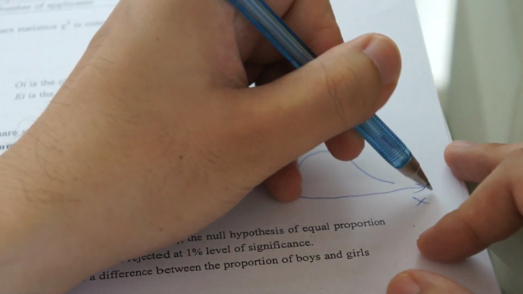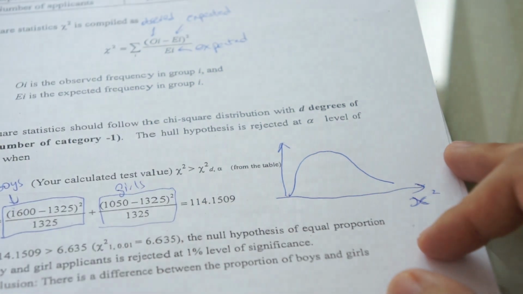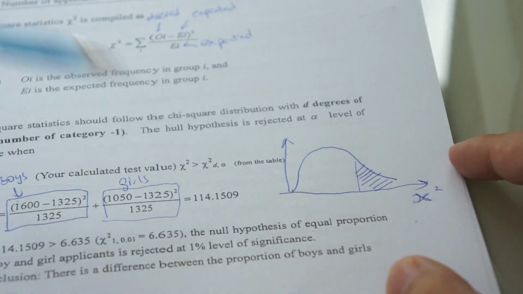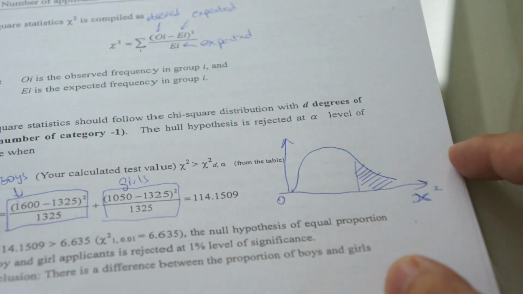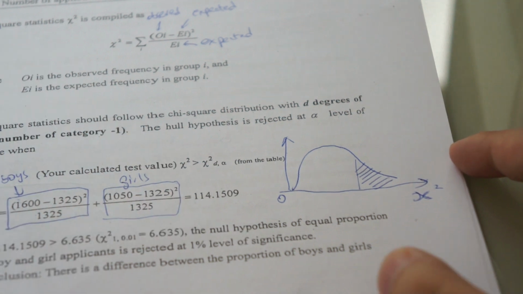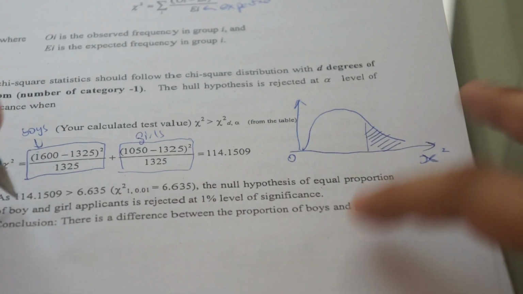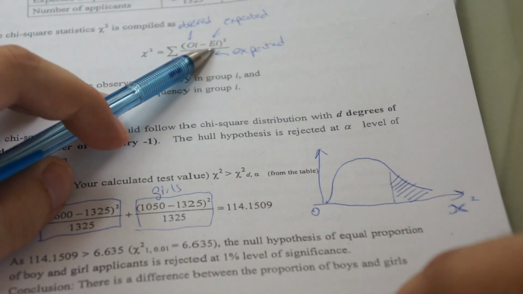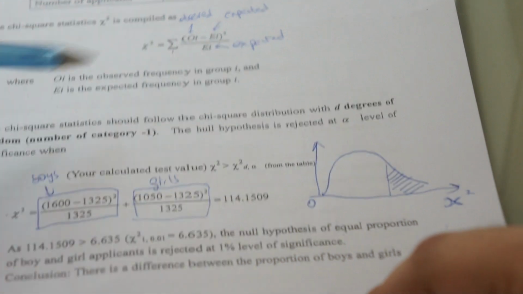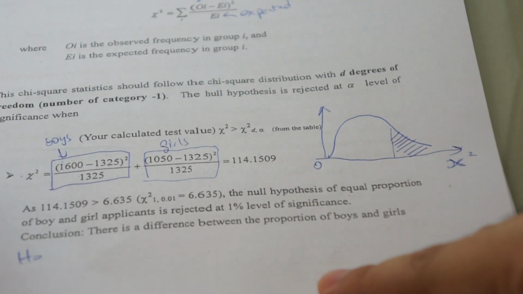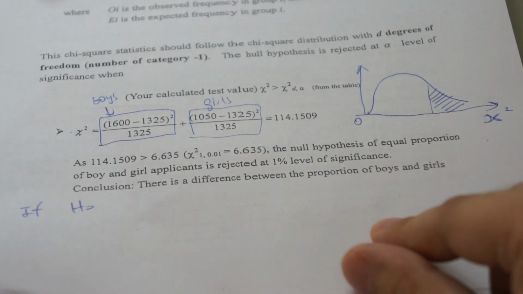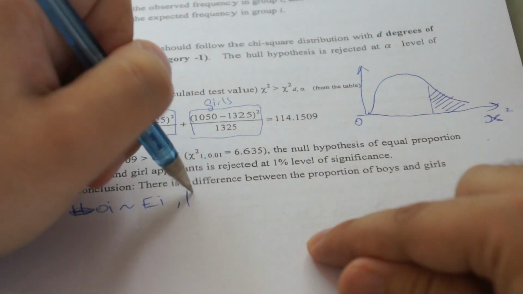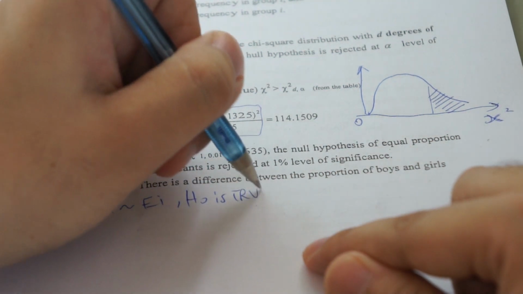The x-axis is the chi-square. You have to understand that if I have a lot of difference, that means the H0 should be wrong, because we assume the EI should be no different from the OI, right? So if OI is very close to the EI, that means the H0 is true.